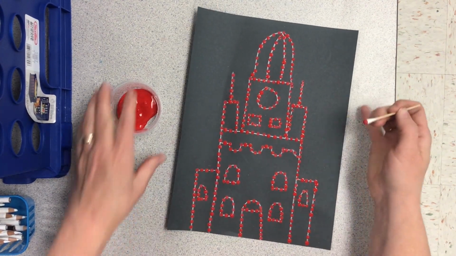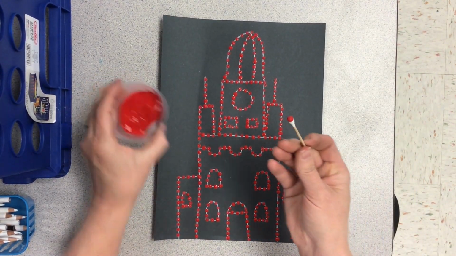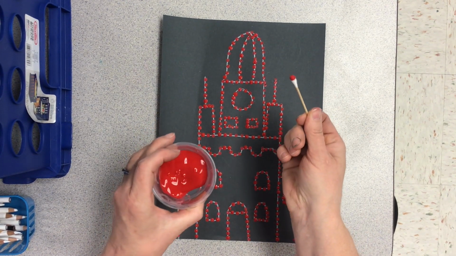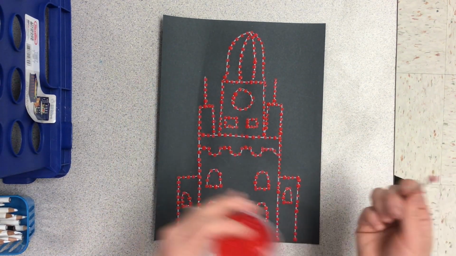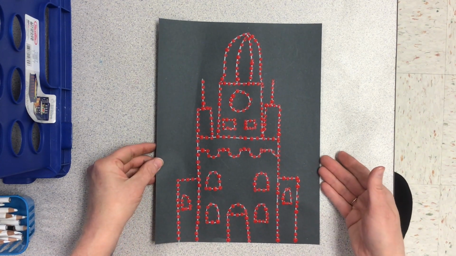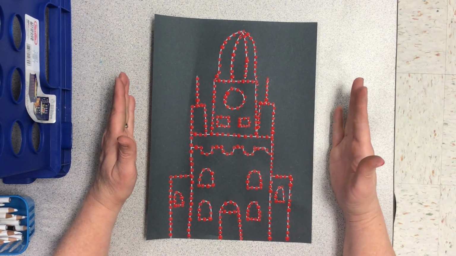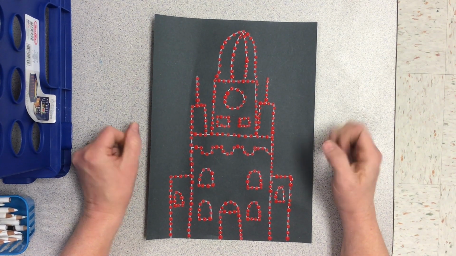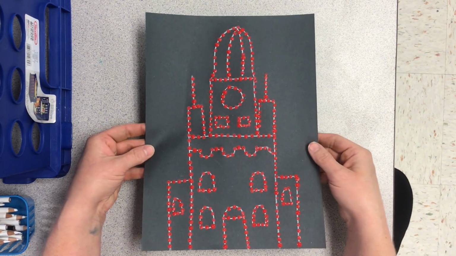Okay, I am done, so I can put my painting supplies away. The Q-tip can go in the trash, the cup of paint can go on the back counter. And then once I have my painting supplies put away, I can get my iPad, photograph it with my camera, submit it on Canvas, and then my artwork goes to the drying rack.